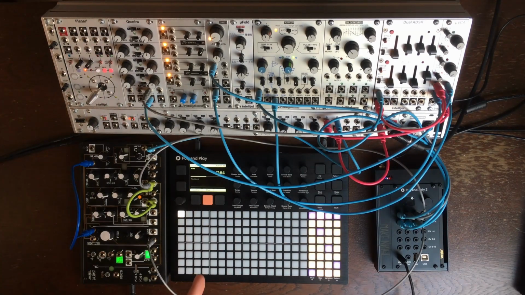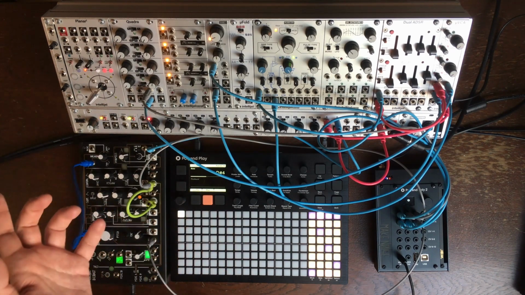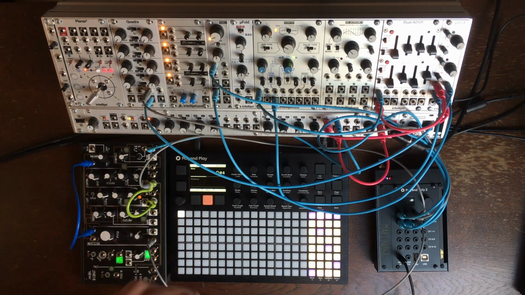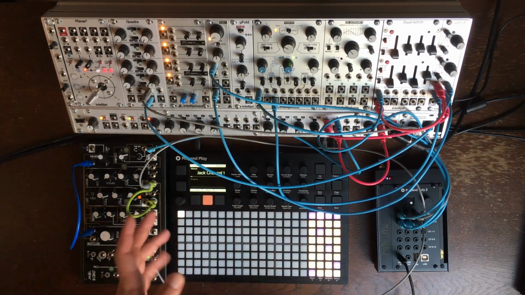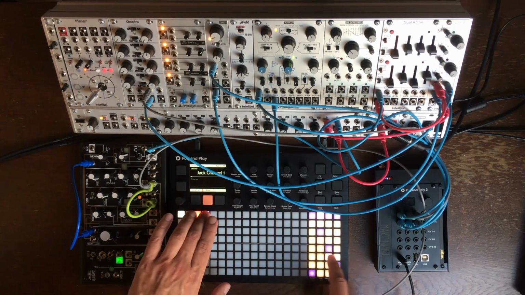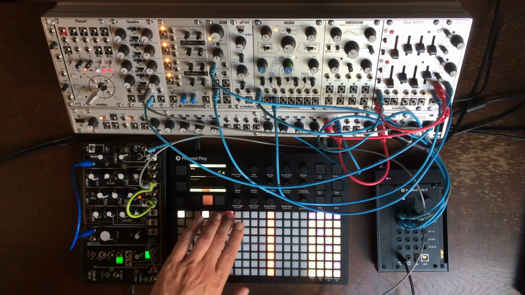Okay, one last thing I wanted to show you is one of the similarities between the Play and the tracker, which is that you can basically recall any sound or MIDI channel on one lane, which means like here we are on channel 1. I will write something.